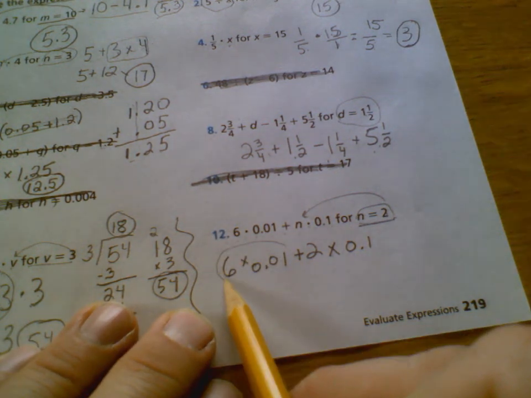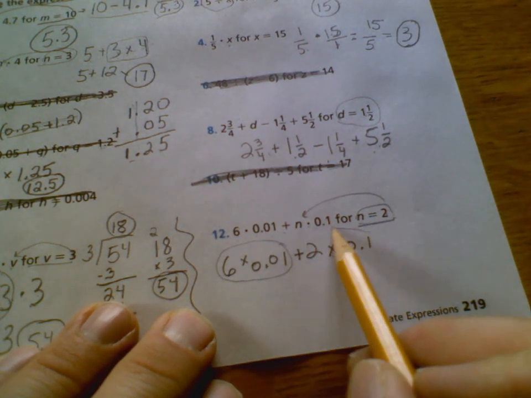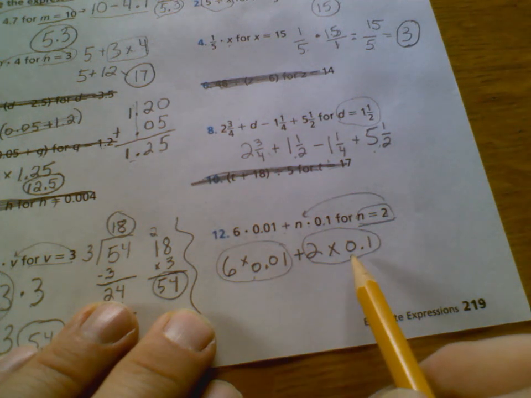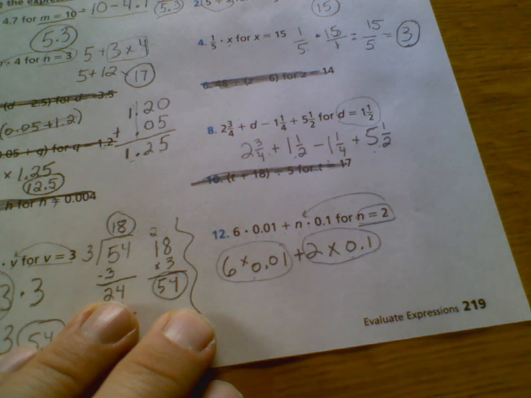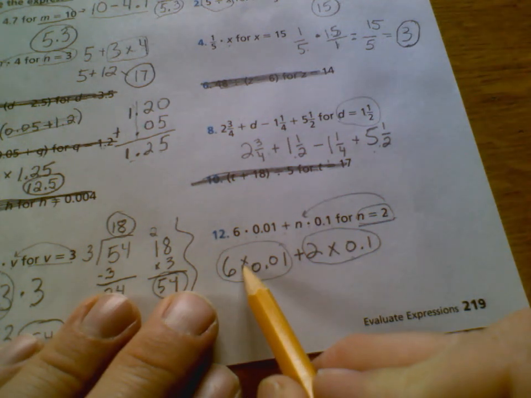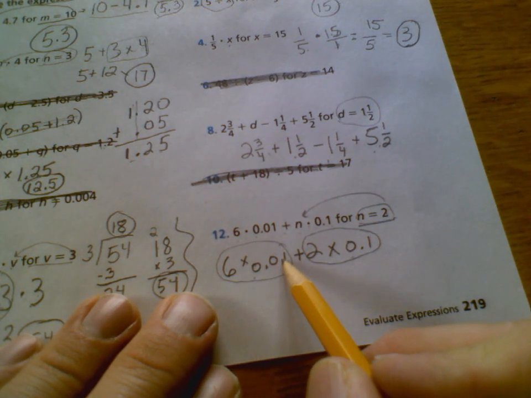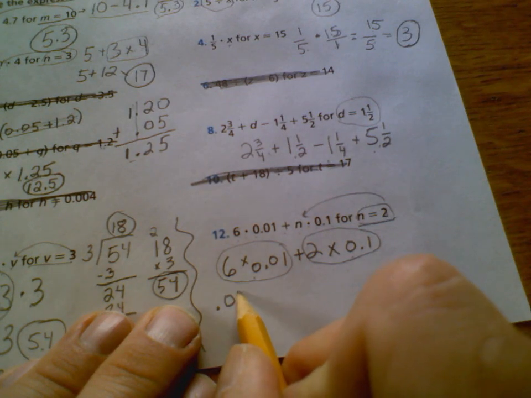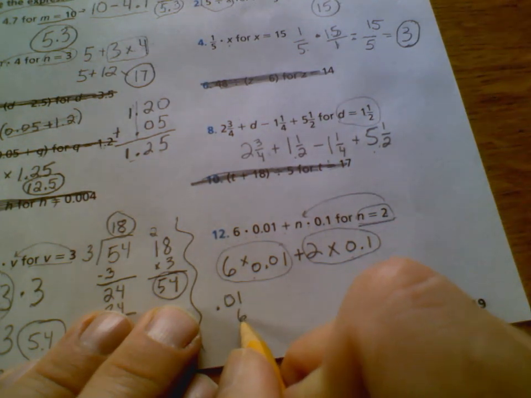So I'm going to group my multipliers, right? I'm going to group that together, I'm going to group this together, and then lastly, I can add them. Okay, so I'm going to say 6 times 0.01. So I'm going to say 0.01, right, times 6.